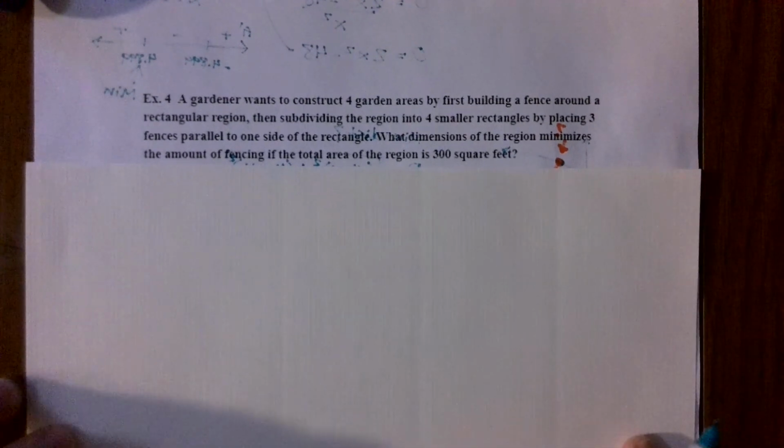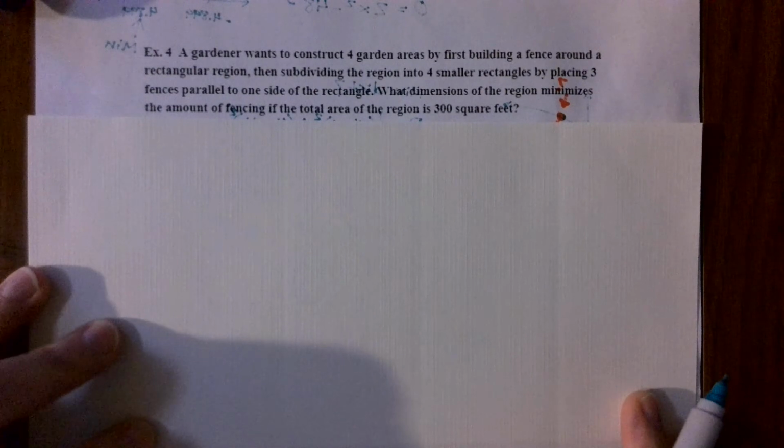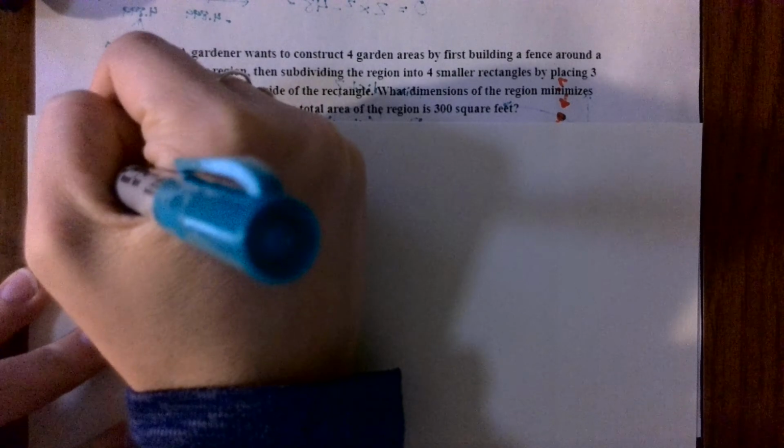So pause. Let's look at what this is talking about. We've got a rectangular region to start with.